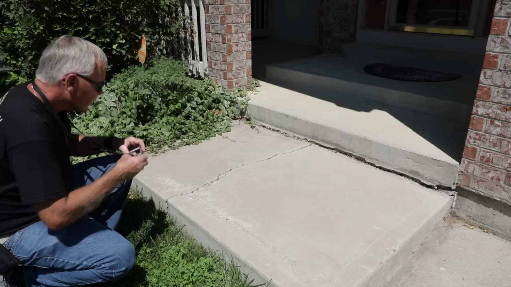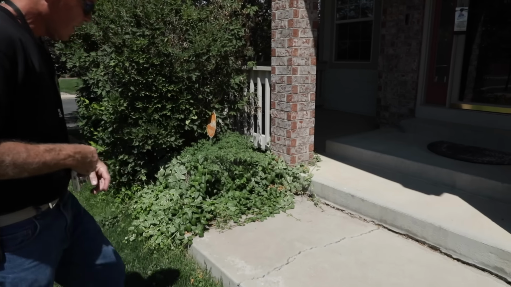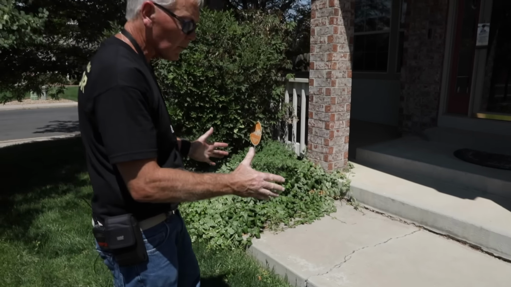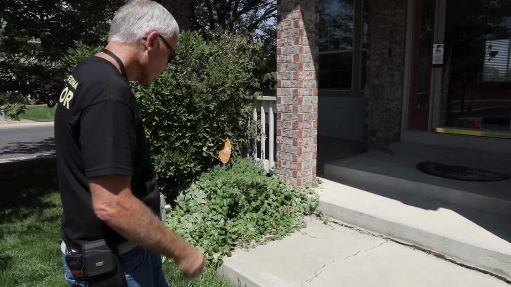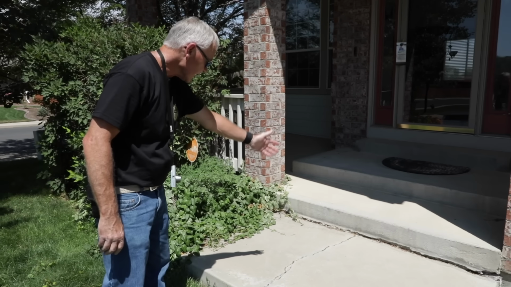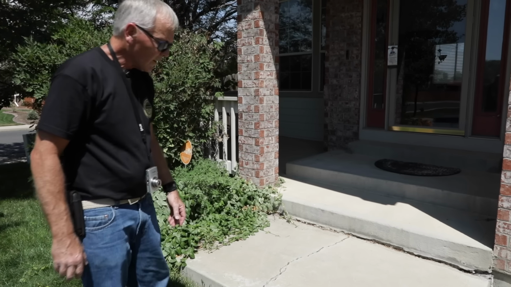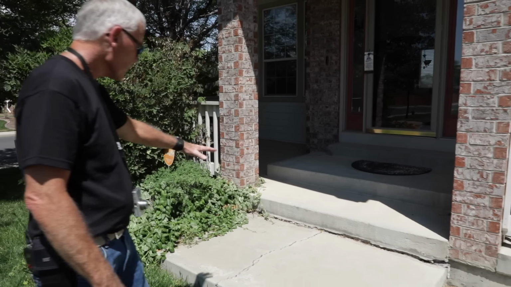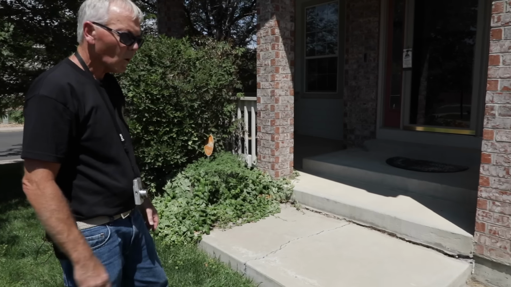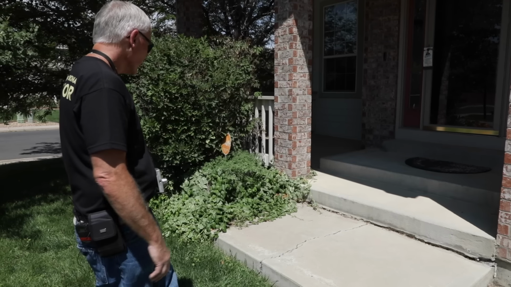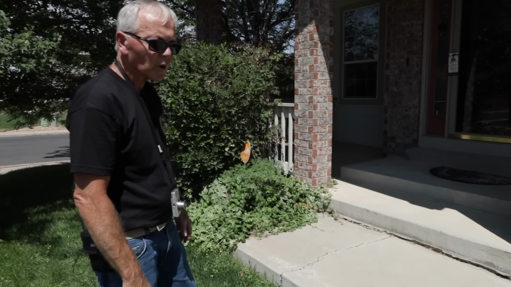So I'm going to note this. In some cases, this can be repaired by mud jacking, but it really depends on how severe the cracking is here. So I'm going to note this as substantial movement in the walkway. And I would recommend a professional concrete contractor to come out and take a look at it.